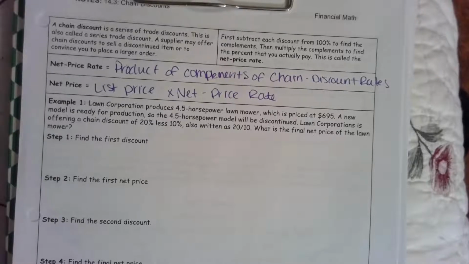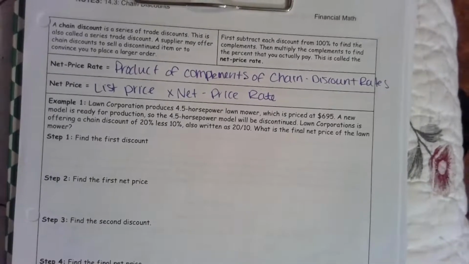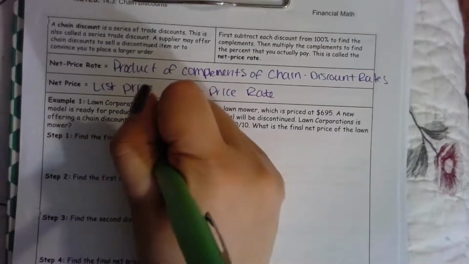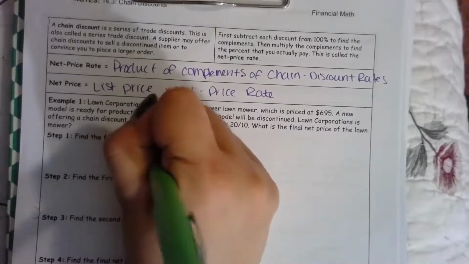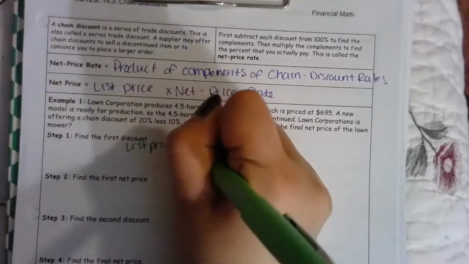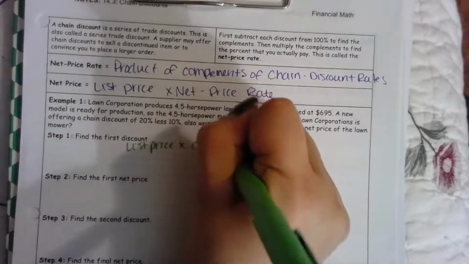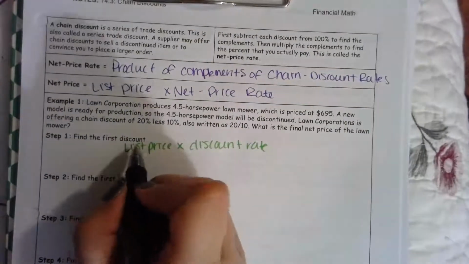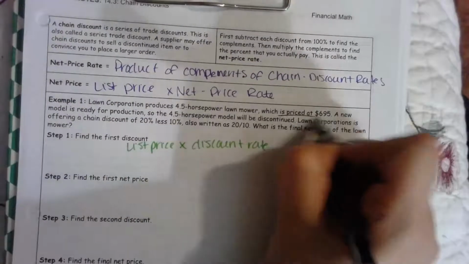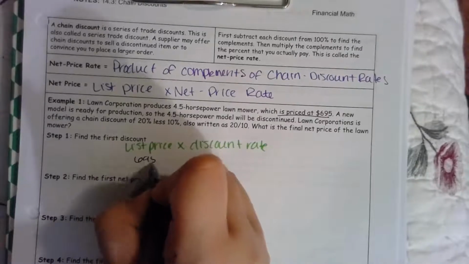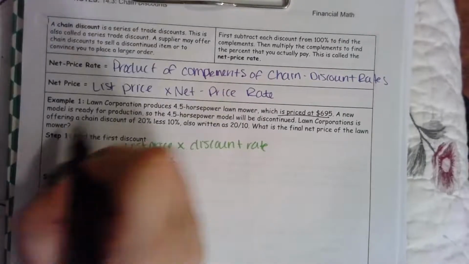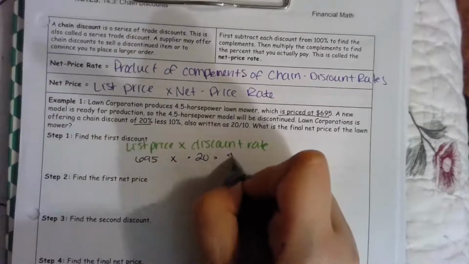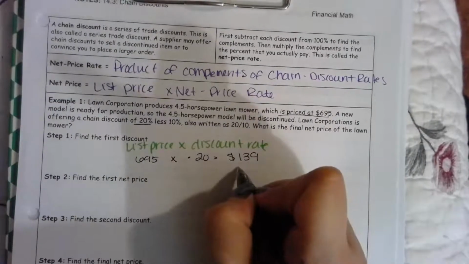I'm honestly going to like the second method better, and you'll see why. Okay, so to find your first discount, you're going to have to take your list price and multiply it by the discount rate. Your list price is priced at $695. The first discount is 20%, so you multiply that by 20%, and that would give you $139, which is your first discount.